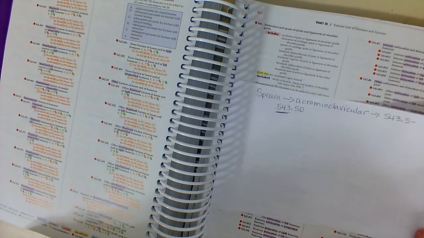We don't have that in our documentation. We've got some excludes notes, and that one does not apply to us. And then it also tells us that the appropriate 7th character is to be added to each code from category S43. So we know we have to have a 7th character for this code. And then it gives us the box that tells us the 7th characters for this code.